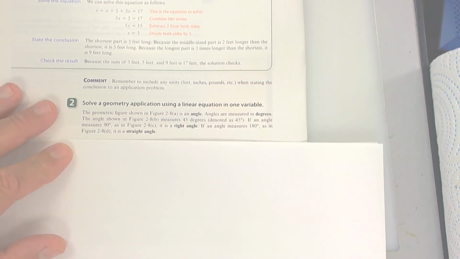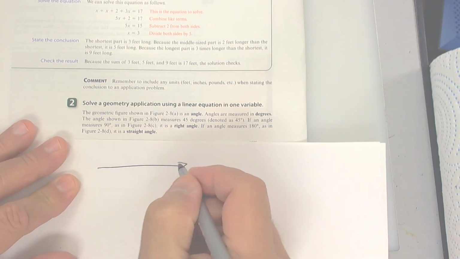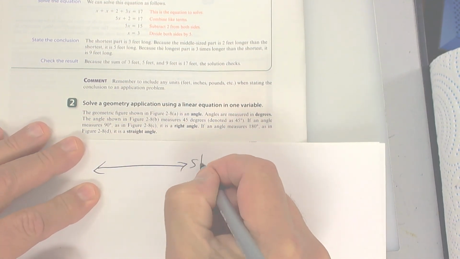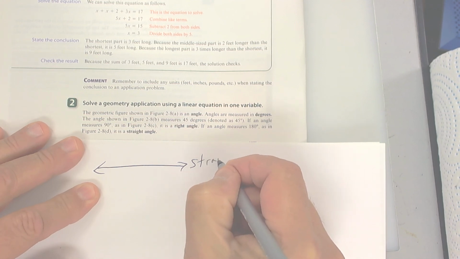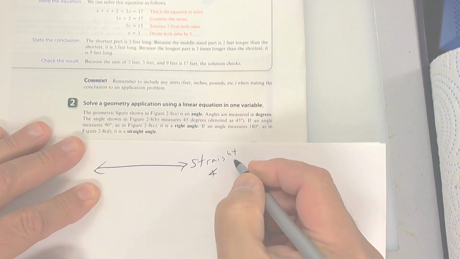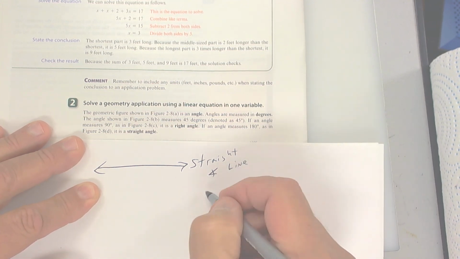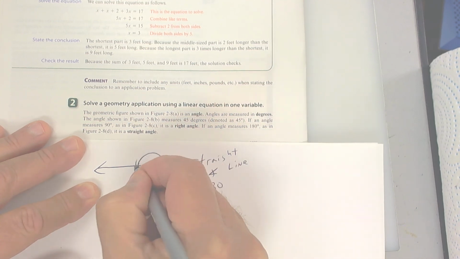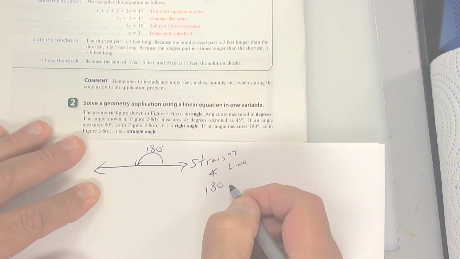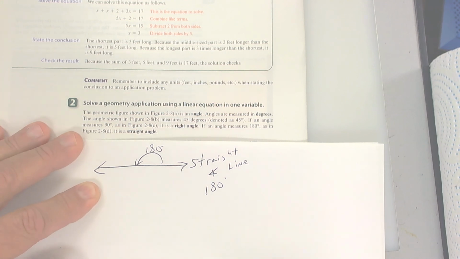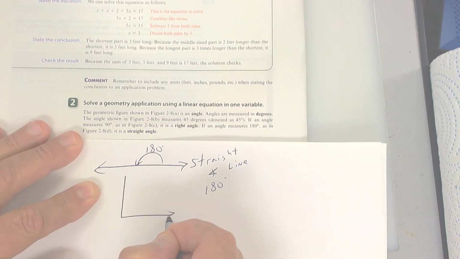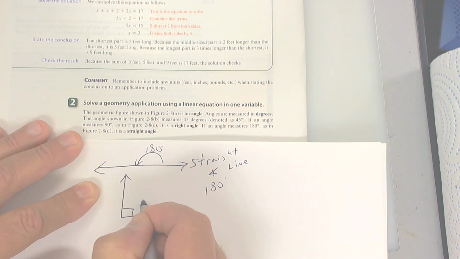Geometry. All right, so we talk about angles and degrees, and you had some of this. So you have a straight angle. A straight angle is a line. So straight angle is a line. And it is 180 degrees. Okay, from here to here is half a circle. So it's 180 degrees. A right angle, you should know that, is 90 degrees. That little box means 90 degrees.